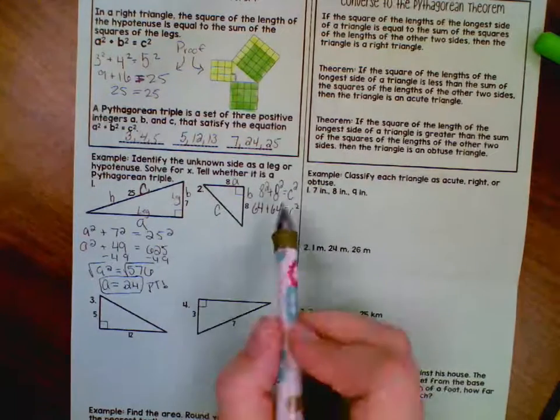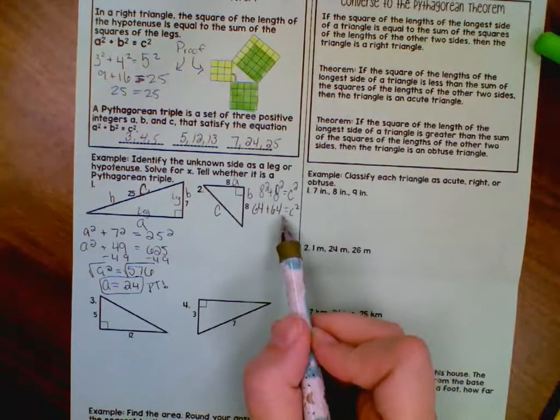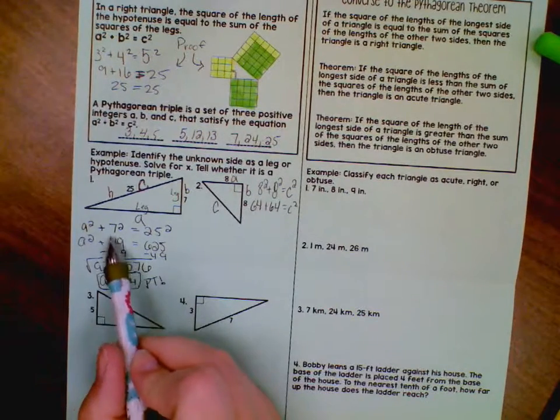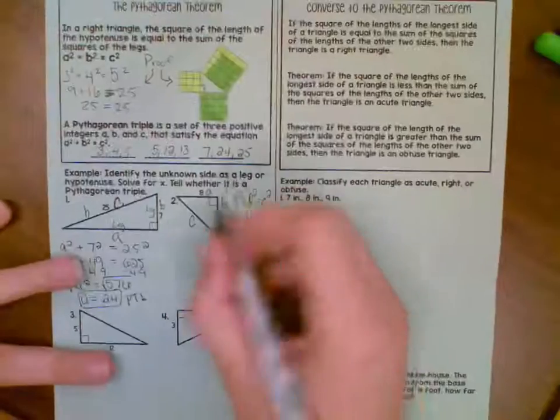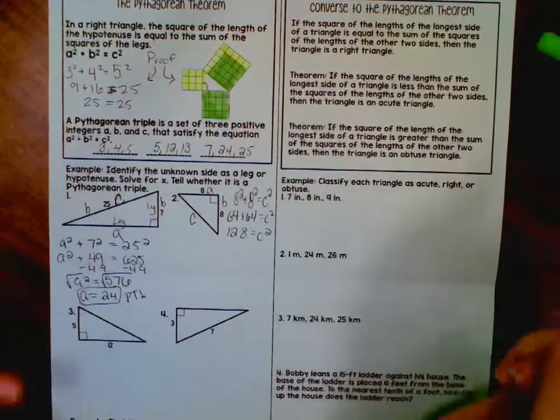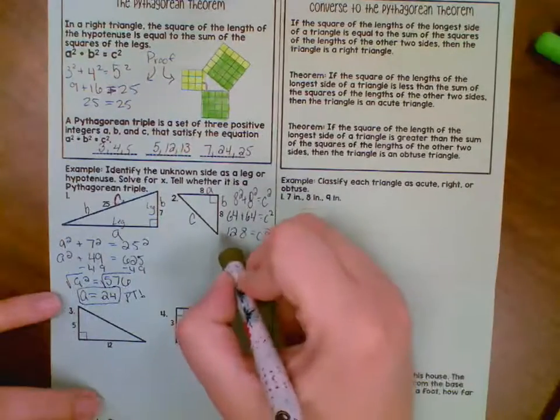So this one's different because both of our numbers are on the same side, so we don't have to use inverse operations like we did here. We would just add those together. 128 is equal to C squared. And then to get rid of the squared on the C, we take the square root.